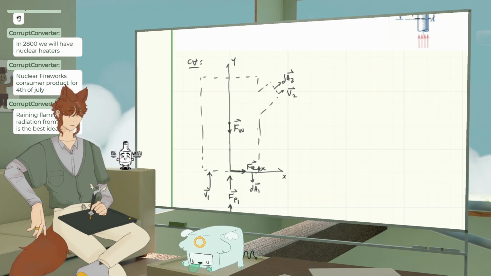But finding the F_RAY is harder. Because you could just give the weight an arbitrary offset, I suppose, but that doesn't really make that much sense, because it probably definitely acts through the centroid.